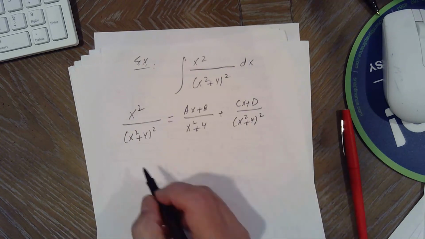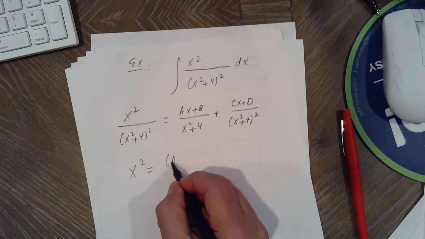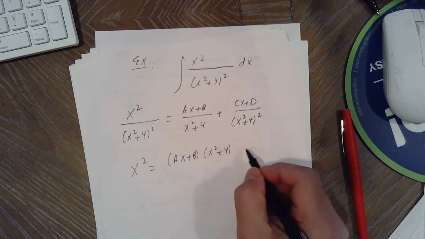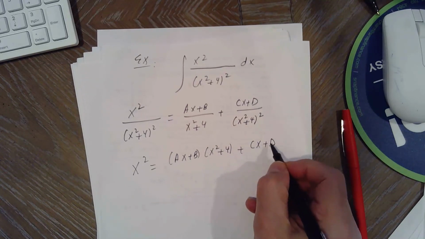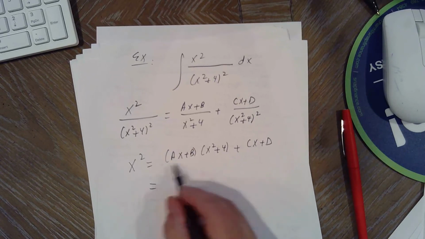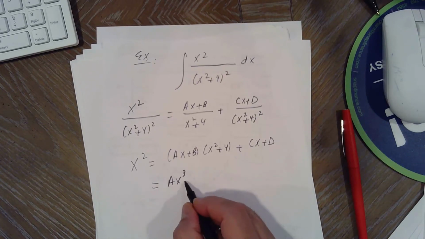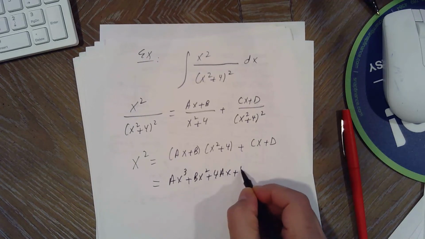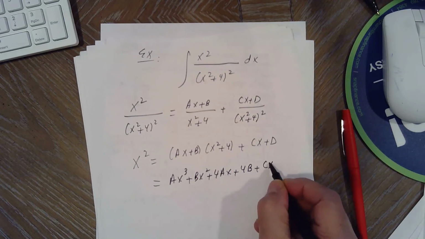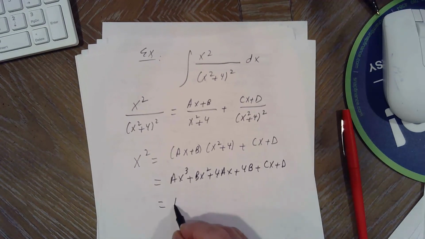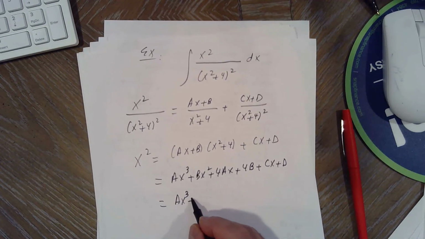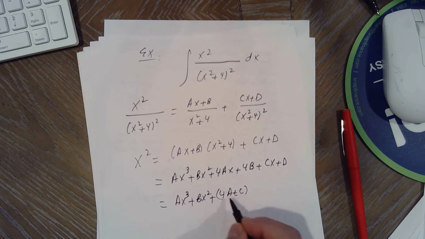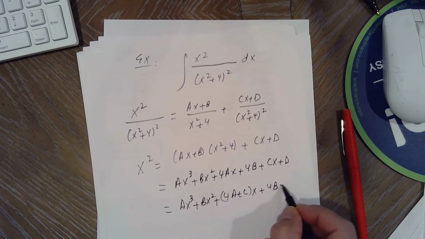And then we multiply by the LCD, so that's going to give me (ax plus b)(x squared plus 4) plus cx plus d. If we FOIL this, we get ax cubed plus bx squared plus 4ax plus 4b plus cx plus d, which is ax cubed plus bx squared plus (4a plus c)x plus 4b plus d.